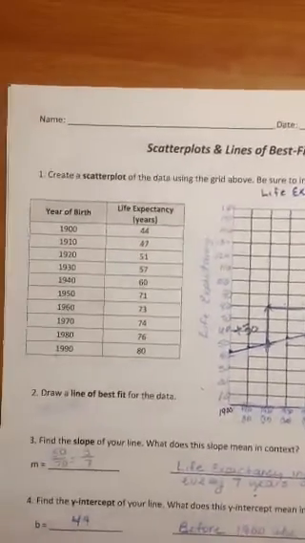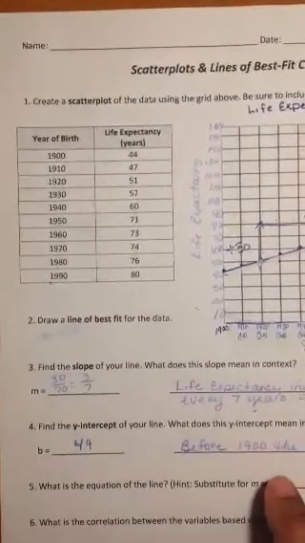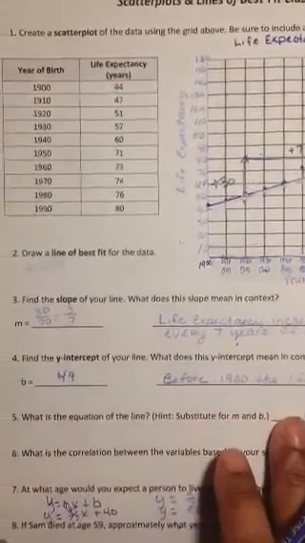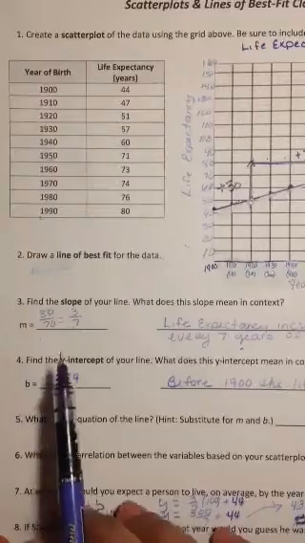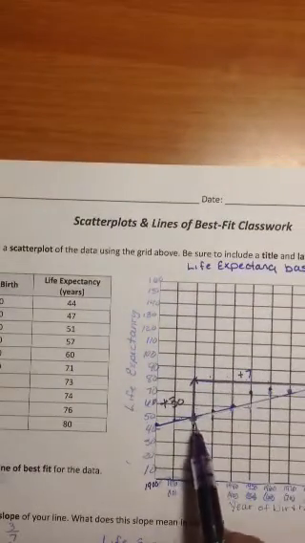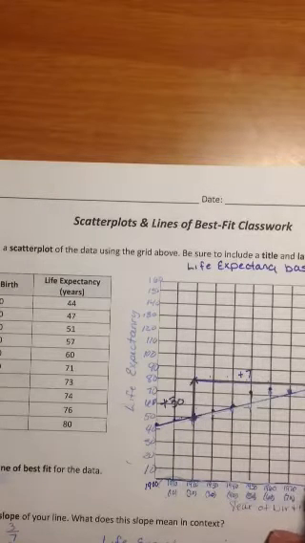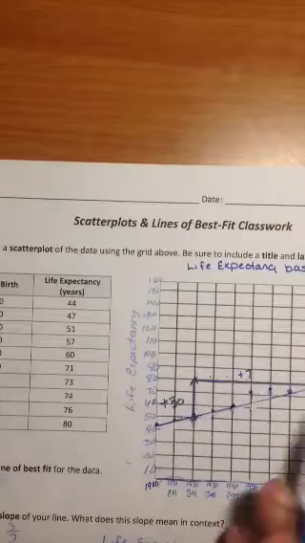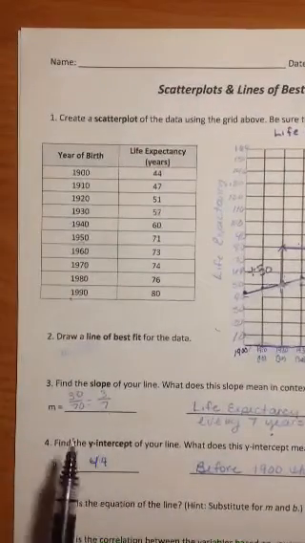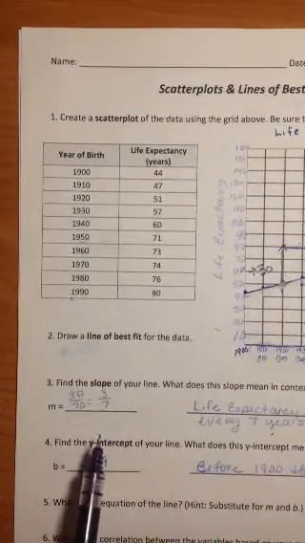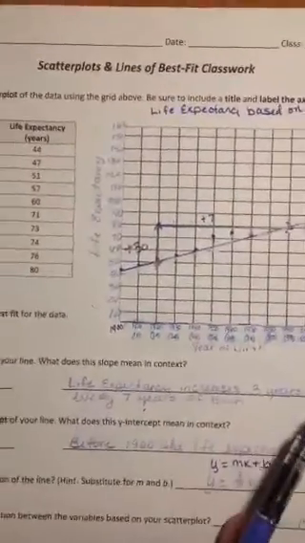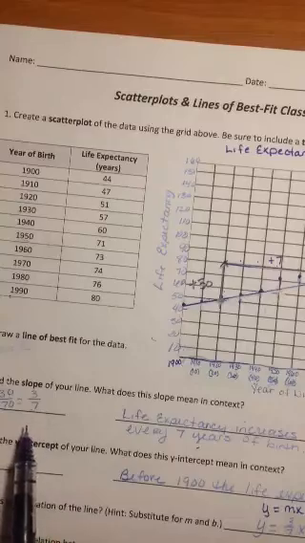All right, so let's start off. Draw a line of best fit. I did that. Find the slope of your line. My slope is always rise over run, so I picked 2 points. I picked this point here, and I picked this point up here. So I rose 30, and I ran 70. So my slope is going to be 30 over 70, which is equal to 3 over 7. So my slope is 3/7.